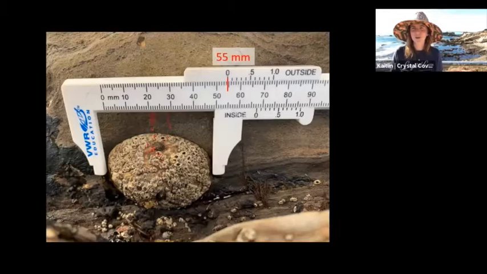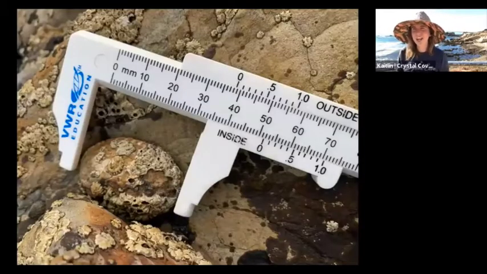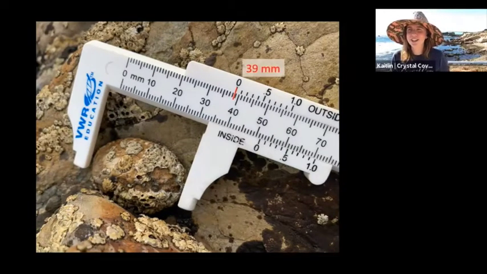And then let's look at another practice one. So again, find the 0 at the top and the tick mark beneath it and line that up in millimeters. And remember that we're going to be rounding up. So how big is this owl limpet here? Right about 39 if we round it up.